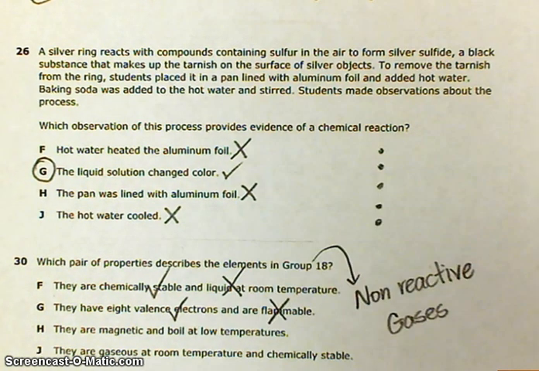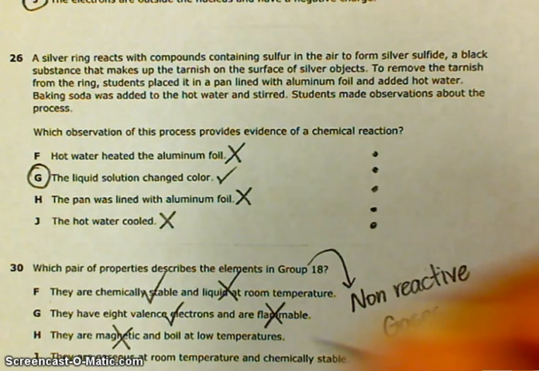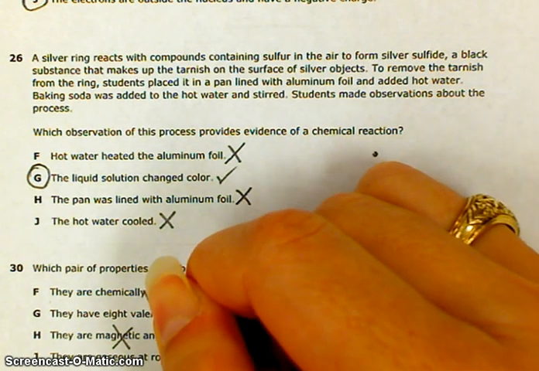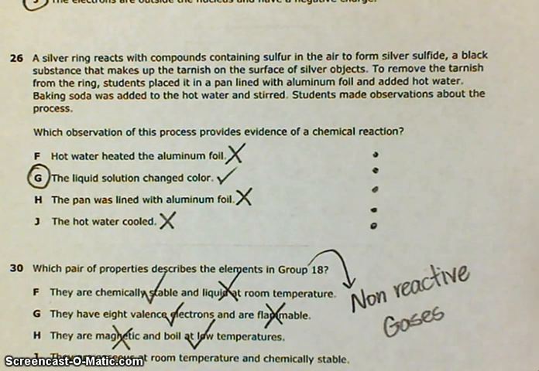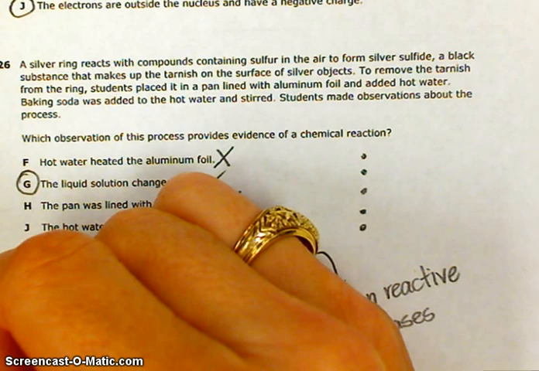No, flammable would mean they're reactive. They are magnetic. No, they're not. And they boil at a low temperature. Well, they probably do boil at a low temperature because they're gases, but they're not magnetic. They are gaseous at room temperature, true, and are chemically stable. There's your answer, J.